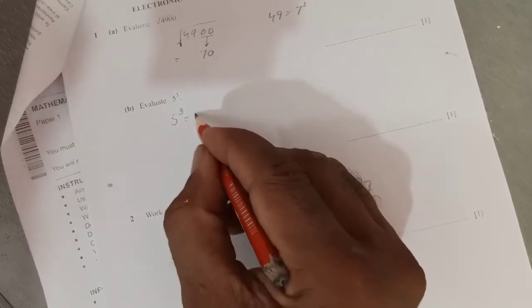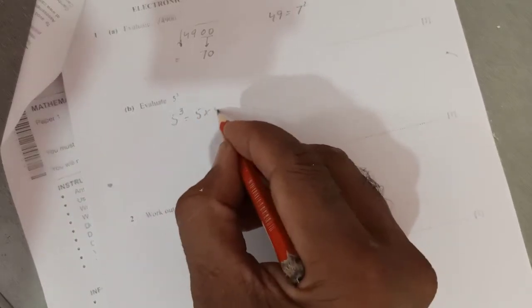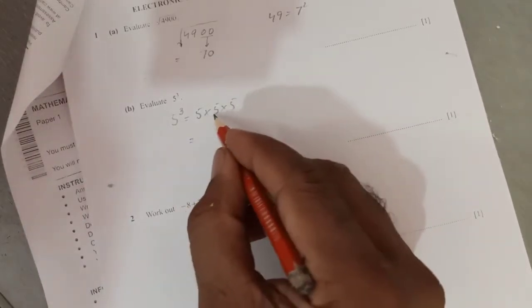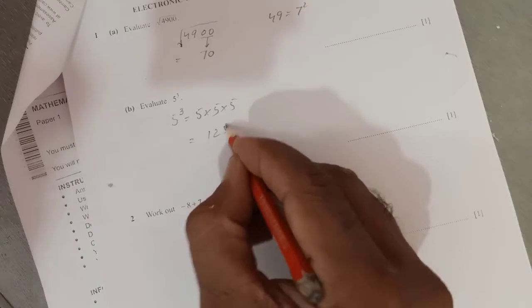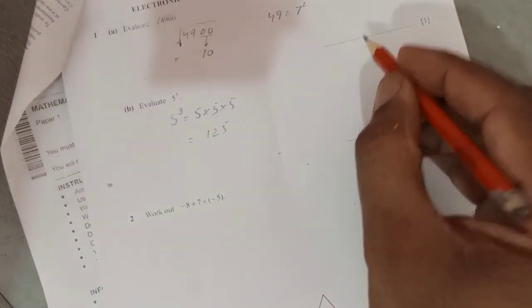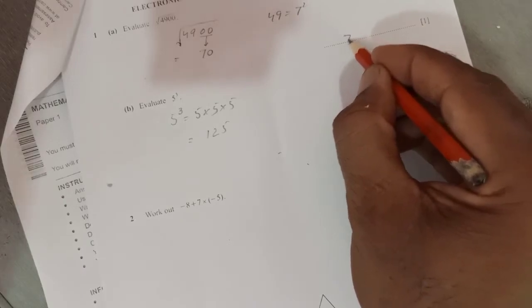Now look at part B, which is 5 cubed. It means I have to multiply 5 three times. The answer is quite easy. 5 fives are 25, 5 twenty-fives are 125. The answer is 125. So here the answer is 70.